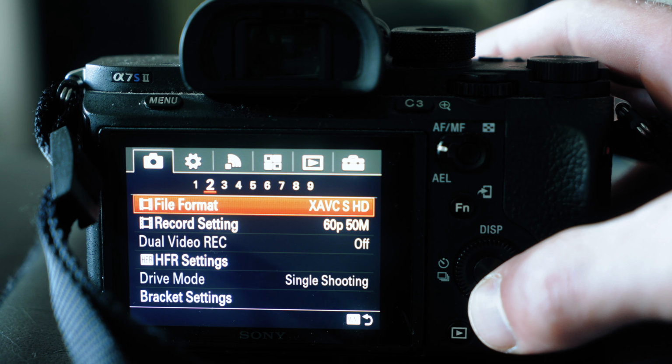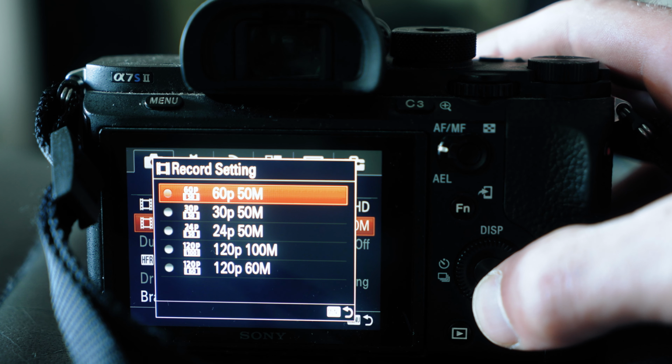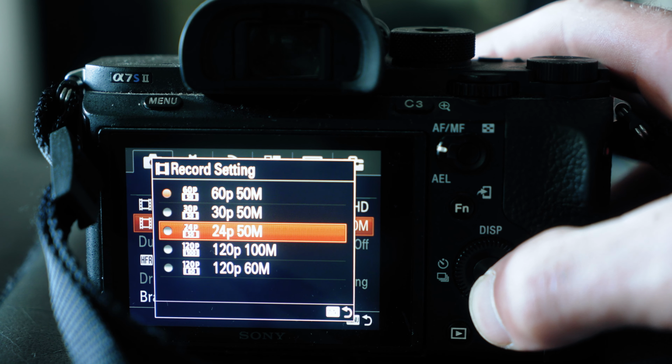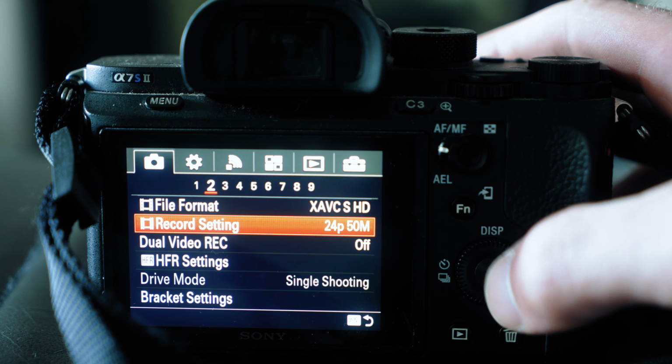So for simplicity purposes of this video, we're going to be sticking with a 24 frames per second frame rate, because this is what looks most pleasing to the human eye and gives us the most natural motion blur for video. So firstly, we're going to be talking about shutter speed.